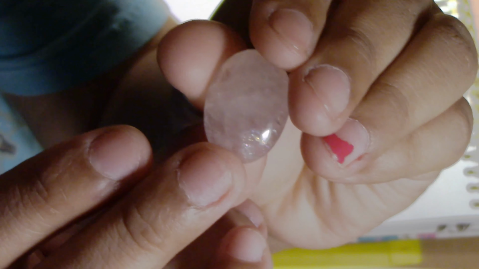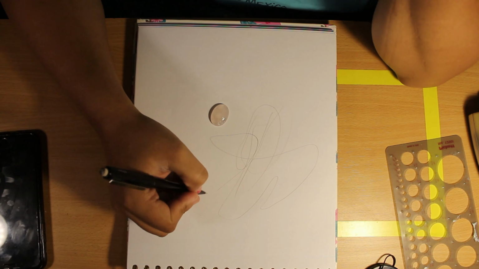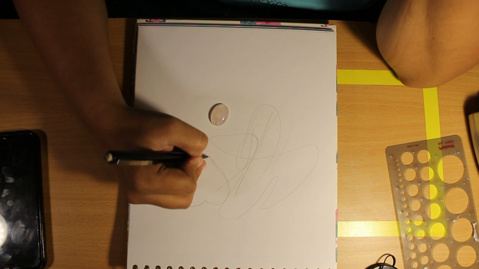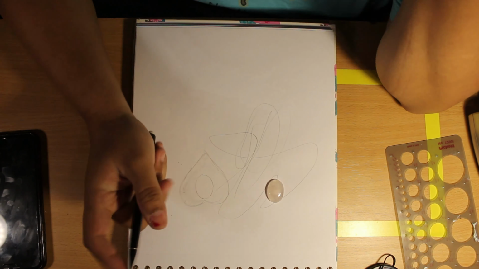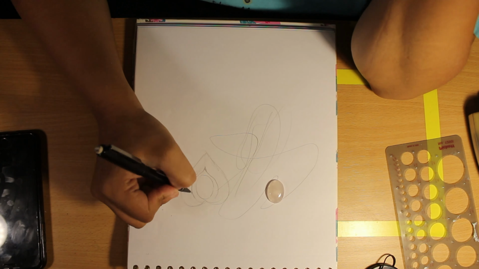Today we're going to be using an oval rose quartz cab that measures 26 millimeters by 19 millimeters. As of lately, the way I like to start my design is by creating a bunch of random lines. From there, I like to darken the lines that stand out the most. Once I see a shape starting to take form, I start creating a rough and crude design concept.